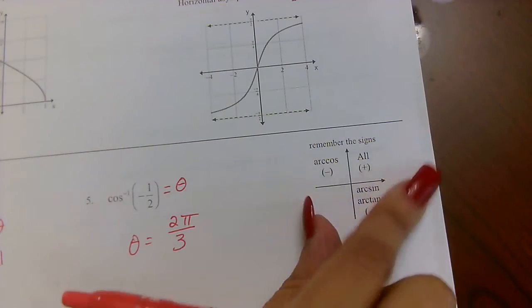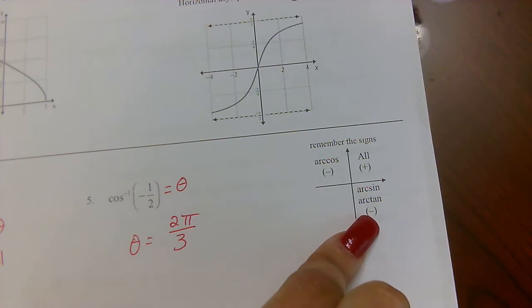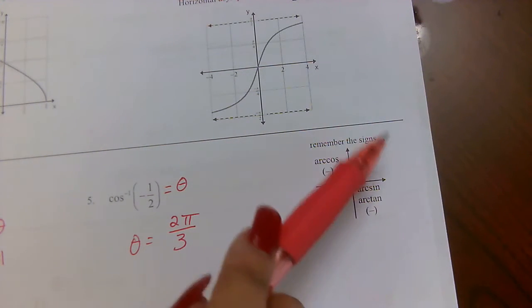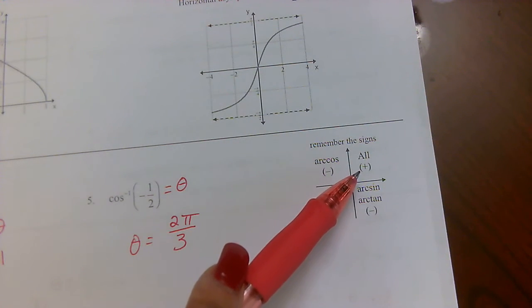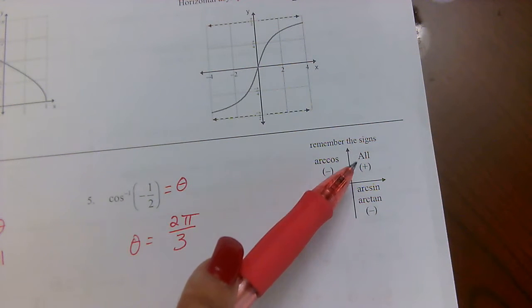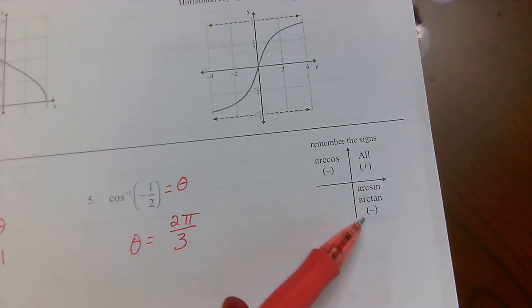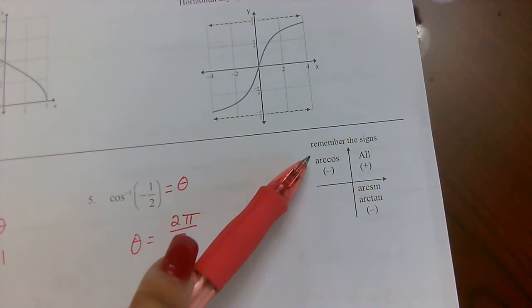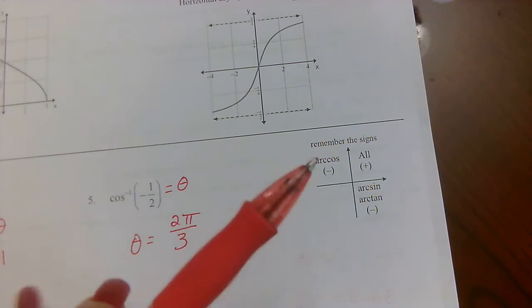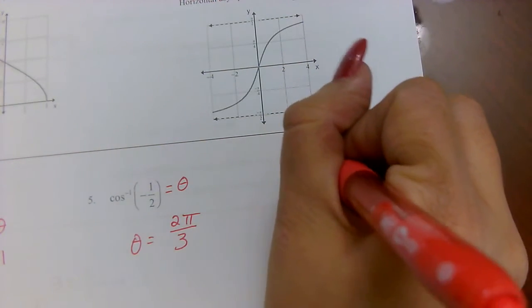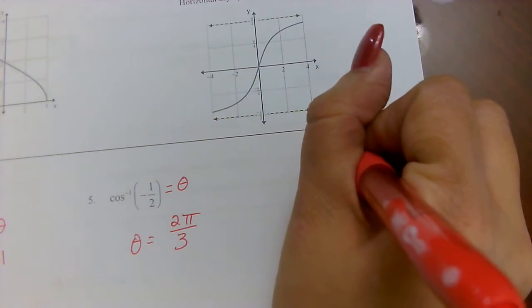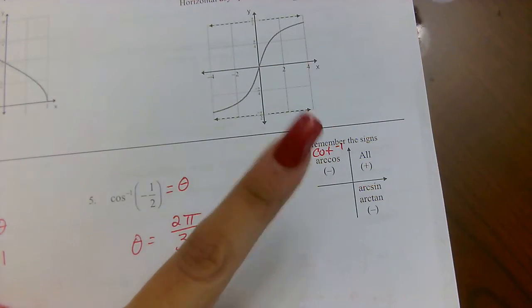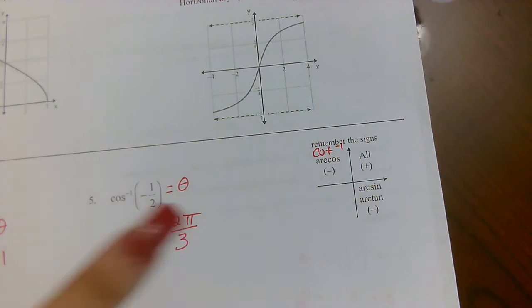All of these we're using are radians. So this little chart here is not 100% complete. All of the trig functions listed in quadrant 1 are positive. Sine and tangent are negative in quadrant 4. Notice over here you're only given cosine. Cosine and actually cotangent are going to be negative in quadrant 2.